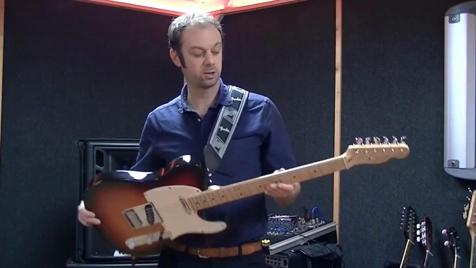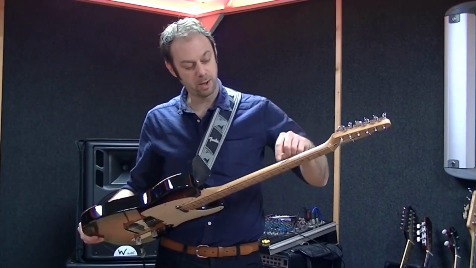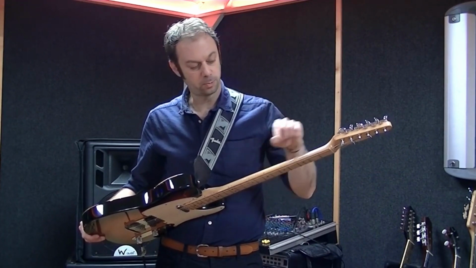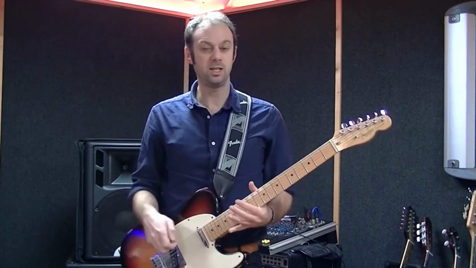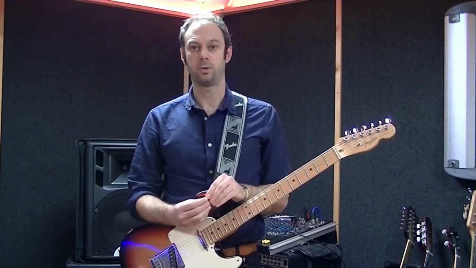But also on some guitars you'll have dots above here as well on the corresponding frets. So we actually number our frets as we play.